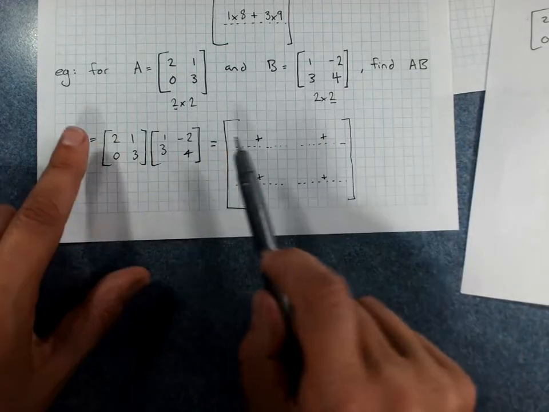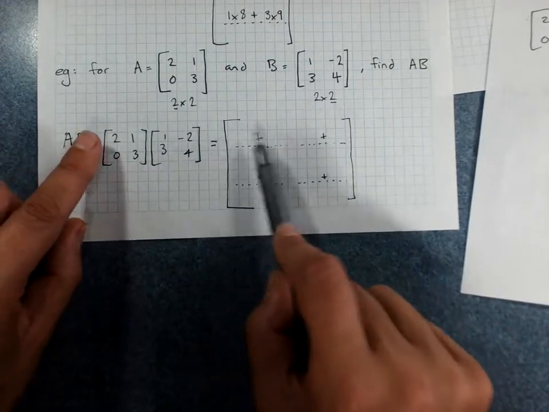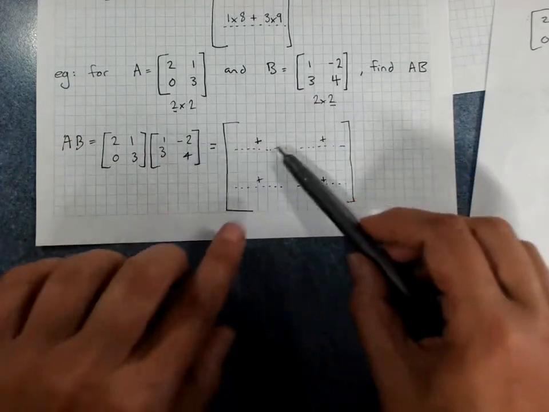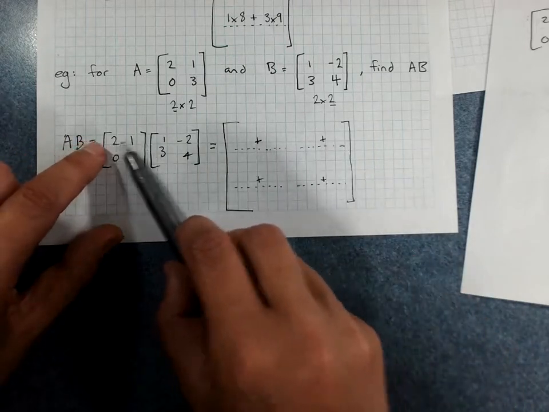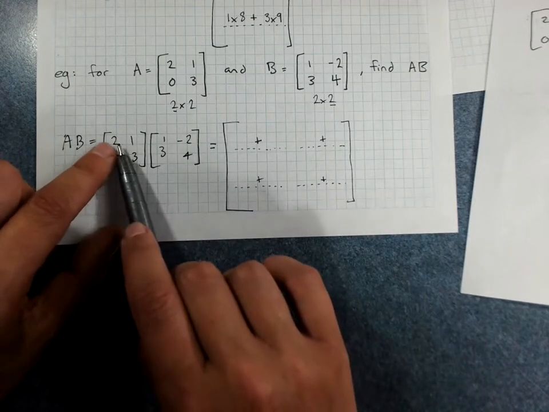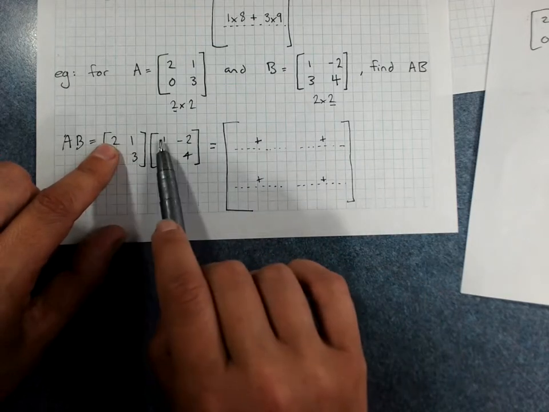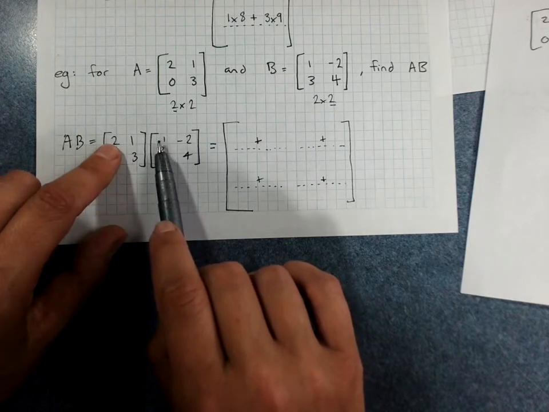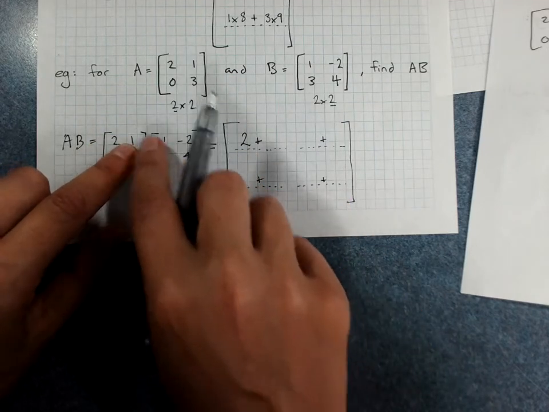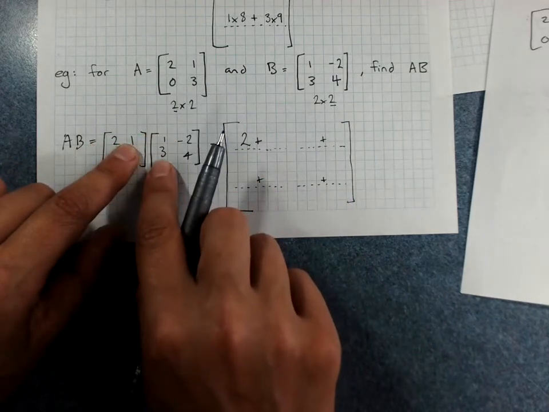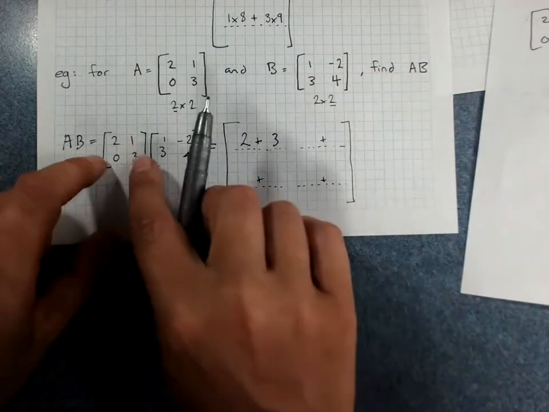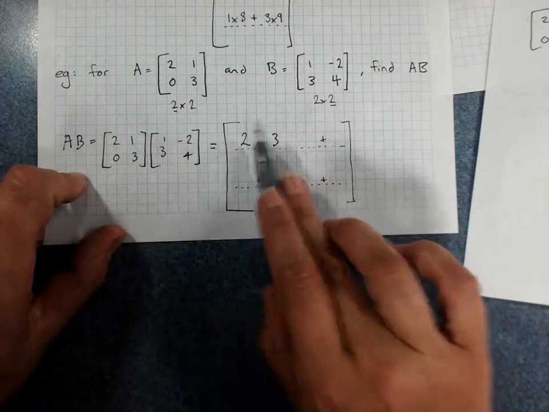So, start first column of my answer matrix, first row. So I'm going to have to do here, first thing in the first row times first thing in the first column. 2 times 1 is 2. Second thing in that first row times second thing in that first column. 1 times 3, 3. We've done first row by first column. Up to you if you go this way or this way.